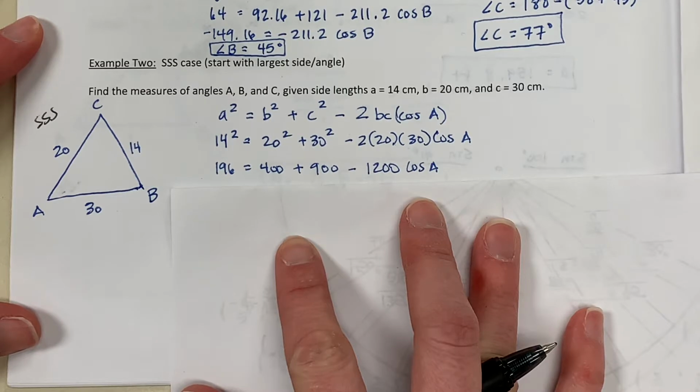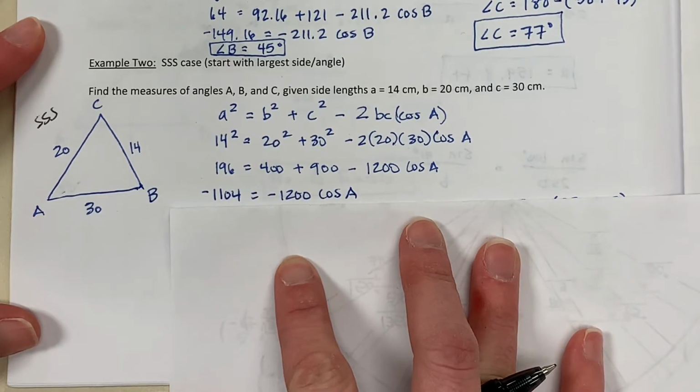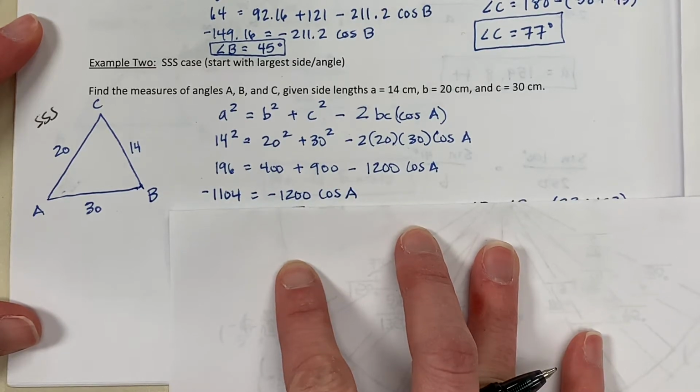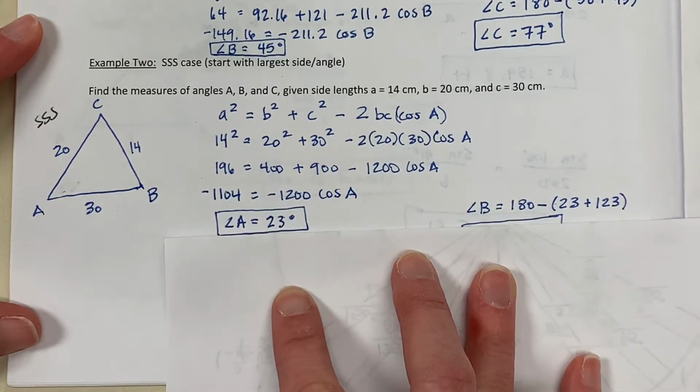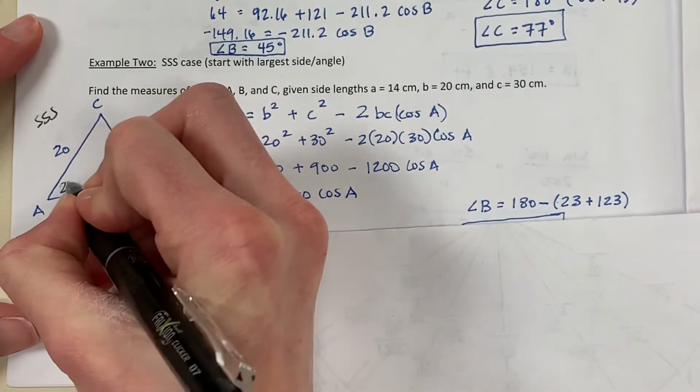Solving our equation, I then subtract 400 and 900 from both sides, and we get -1,104 equals -1,200 times cosine of A. We divide both sides by -1,200 and then take cosine inverse of that ratio, and we get angle A to equal 23 degrees. That's where we put in the 23 degrees.